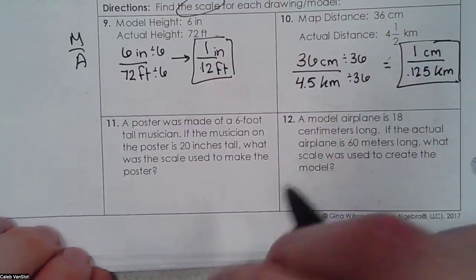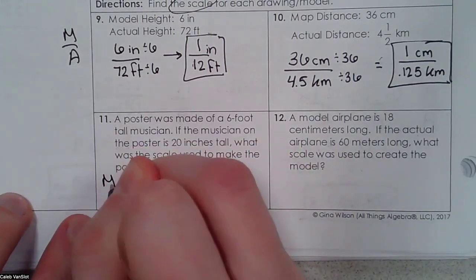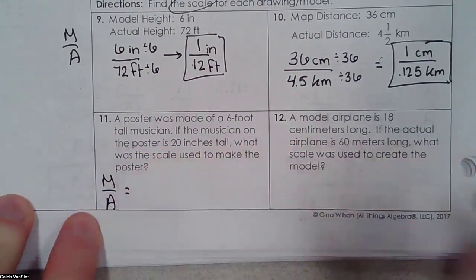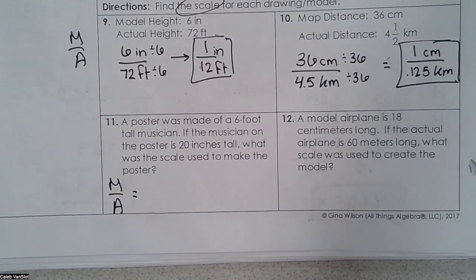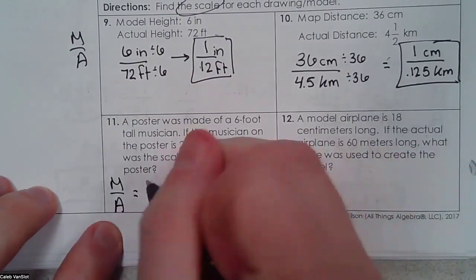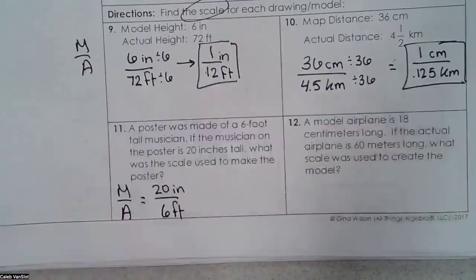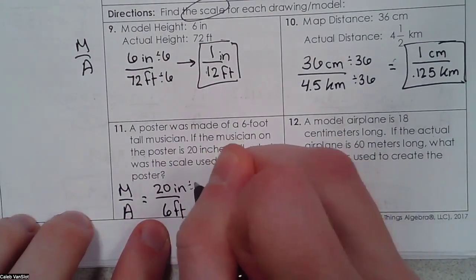All right. If we look at number 11, we have a poster that was made of a 6-foot tall musician. The musician on the poster is 20 inches tall. What is the scale that was made to make the poster? So again, model over actual. Is the musician 6 feet tall in real life or 20 inches tall? 6 feet, right? So 6 feet goes on the bottom, 20 inches goes on top. What do I need to divide to make 1 on top? 20, right? It's always just going to be exactly what you see on the top.